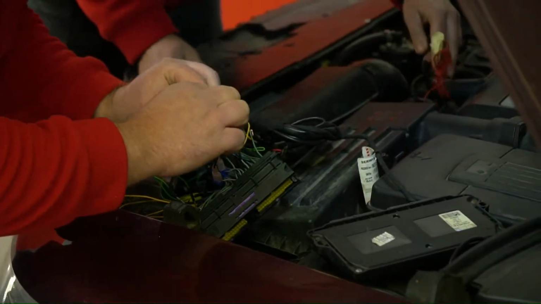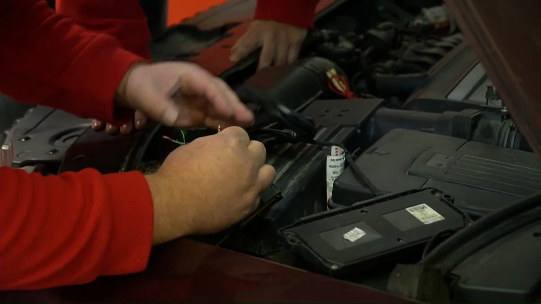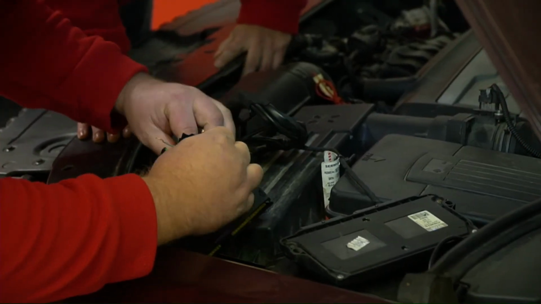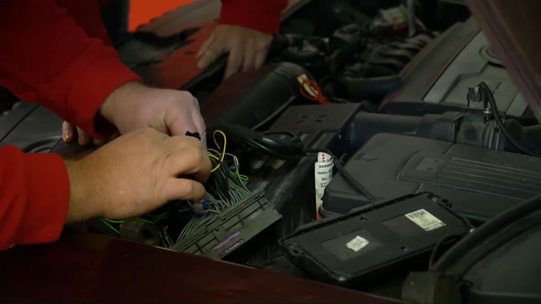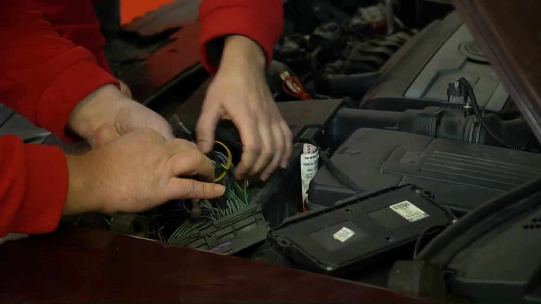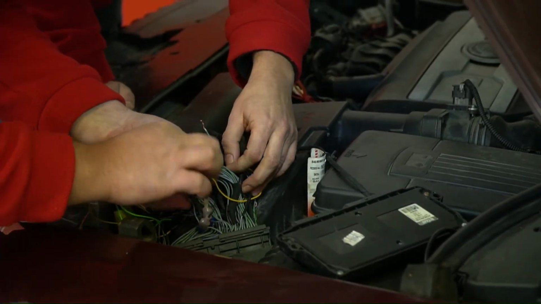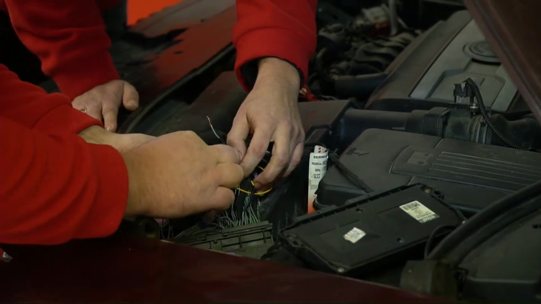We have our signal, and here we have the signal of the car. Okay, let's try to reconnect this.